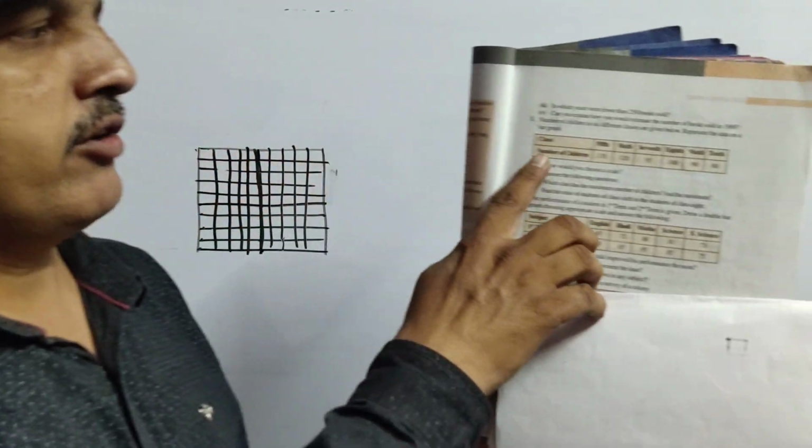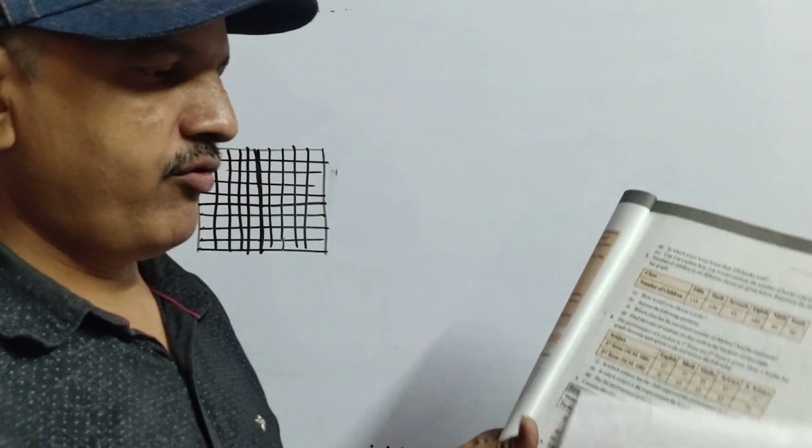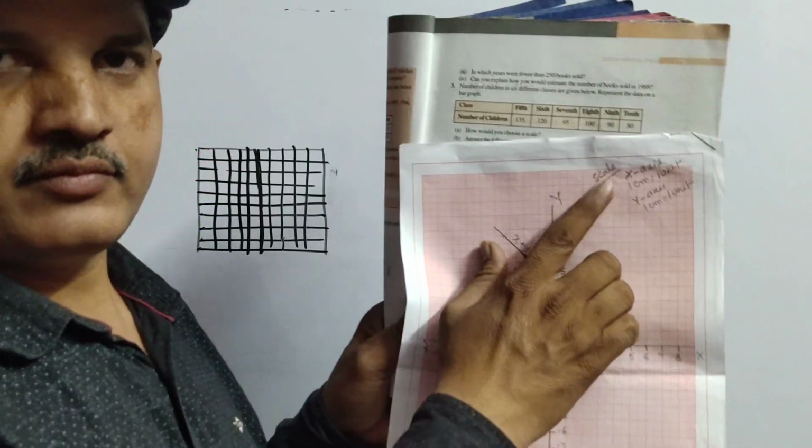And for the scale, they will see how you have chosen the scale according to the given tabular form. In the given question, the tabular form is given, so how you choose the scale, you have to write it above the graph, like this. For that, 1 mark. So that is how they are going to give the marks for the graph.